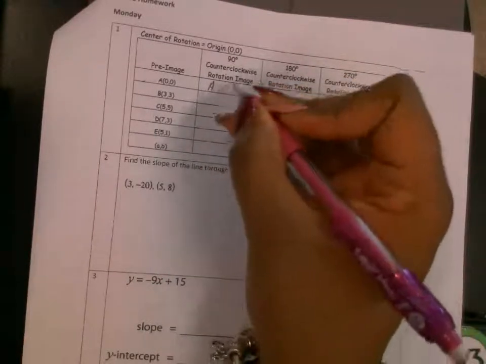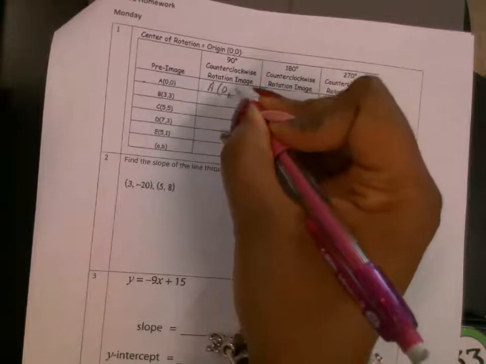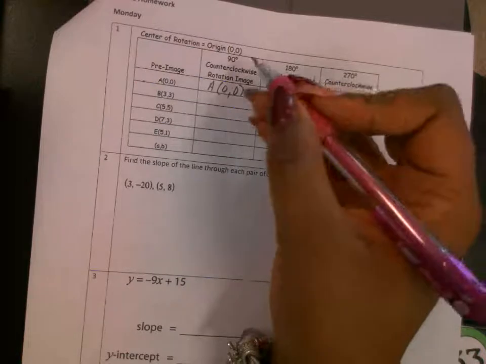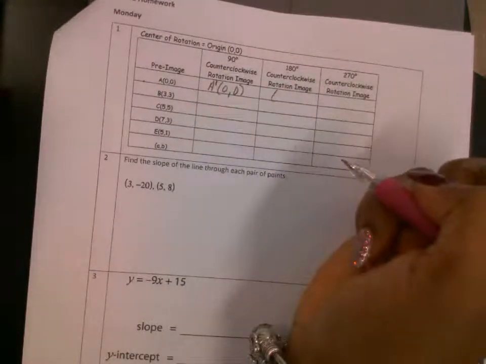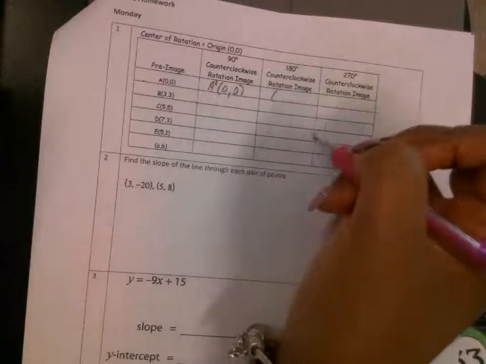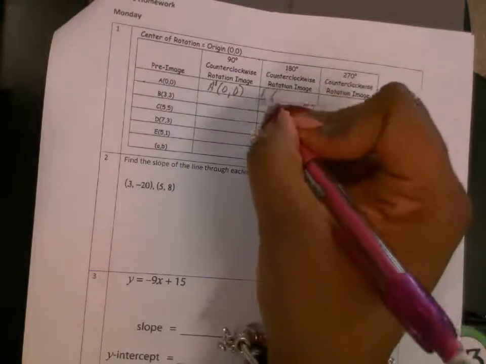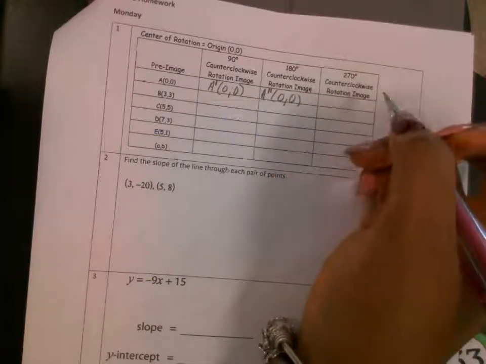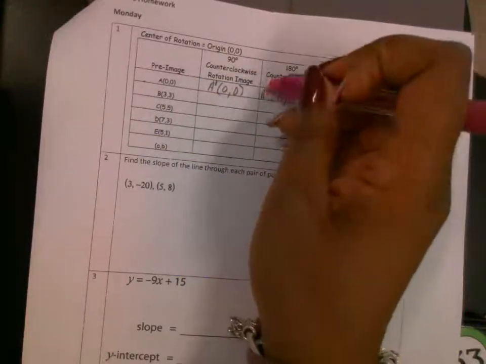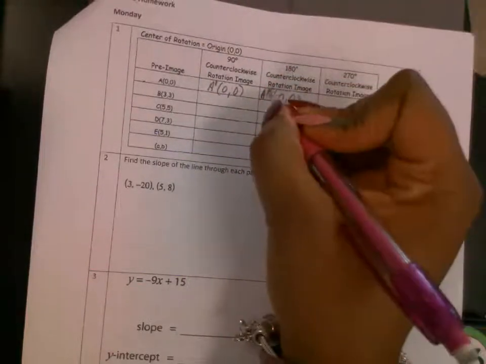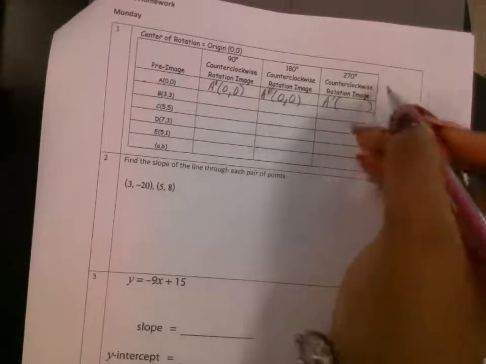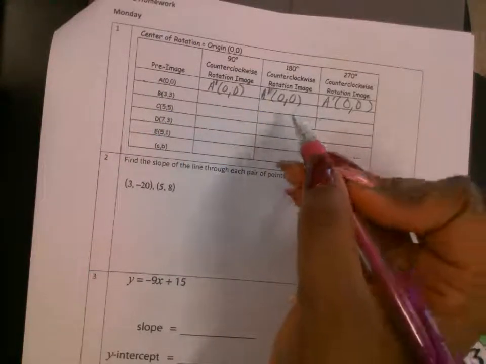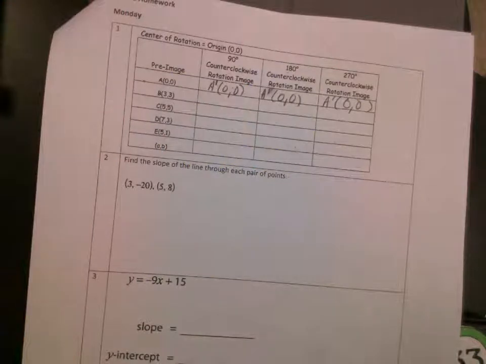For A, it's still going to be 0, 0. It doesn't matter how you rotate 0, 0, the origin, it's going to still be the origin every time. So this is going to be A prime, 0, 0. Let's just use this as the pre-image every time, and pretend we started over again every time. A prime is going to be 0, 0, because when you turn it, it's going to remain 0, 0. No matter how you turn it, it's going to still be on the origin.